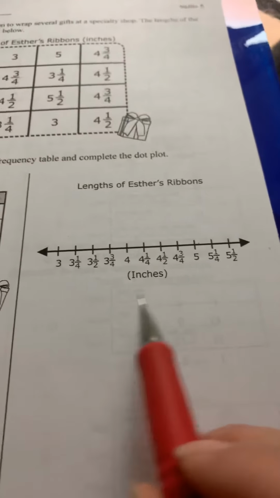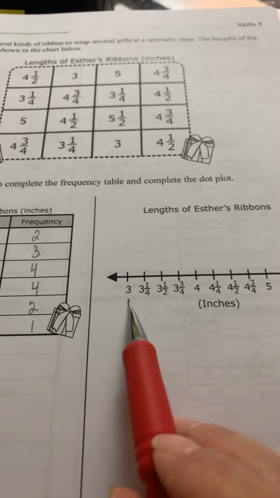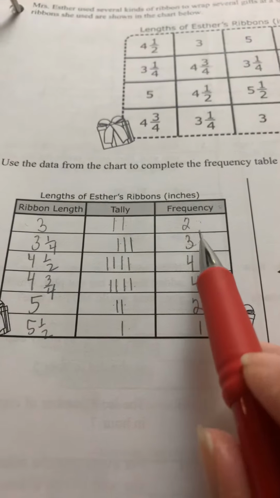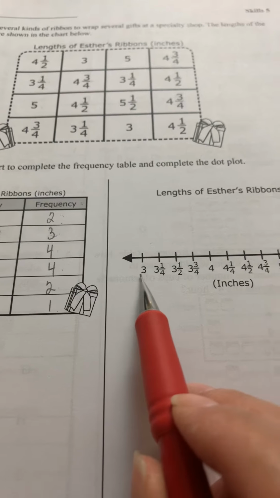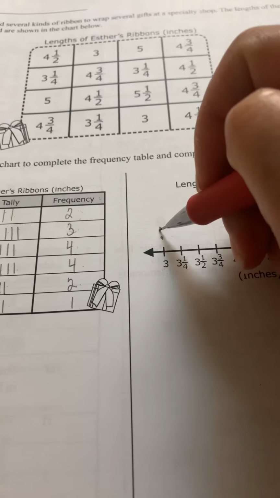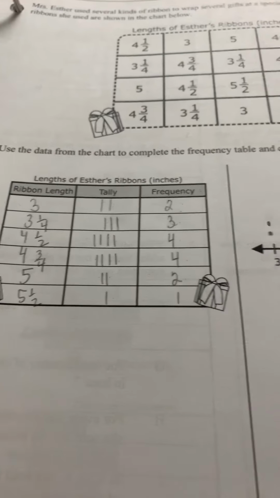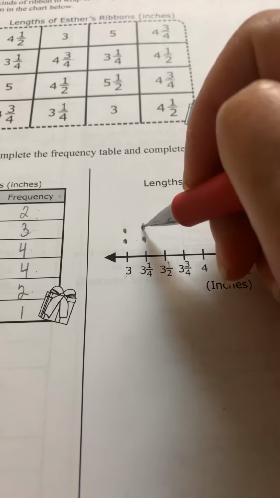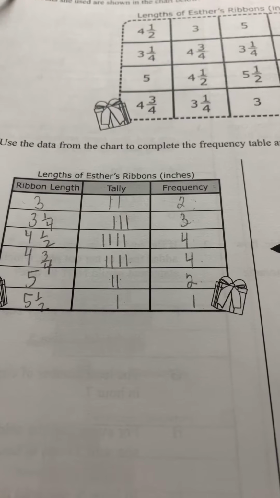So now you're going to do the same thing over here with the lengths of Esther's ribbons. This time on the number line, they already give me all the numbers. What you're going to do is use the data from here. So how many times does she have the length of the ribbon of 3 inches? She has it 2 times. So I'm going to draw 2 dots. 1, 2. How many times does she have 3 1/4? She has it 3 times. So I draw 3 dots. 1, 2, 3.